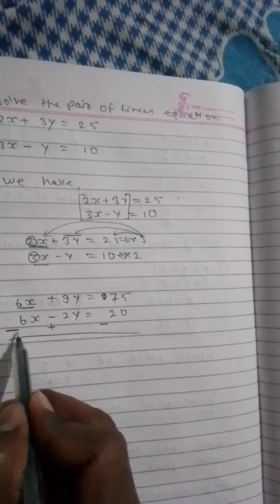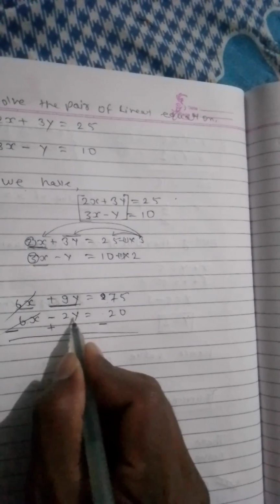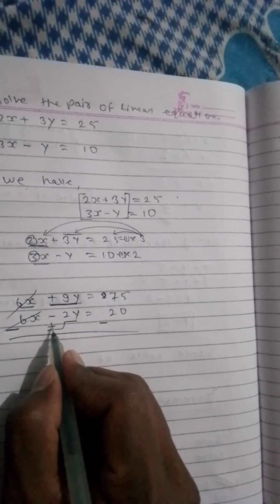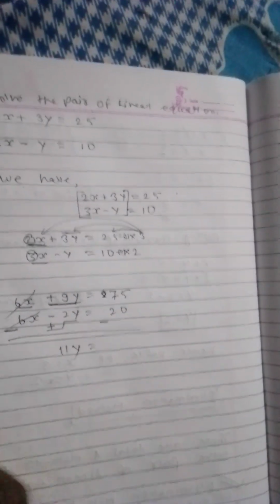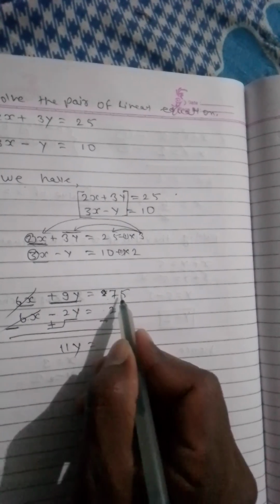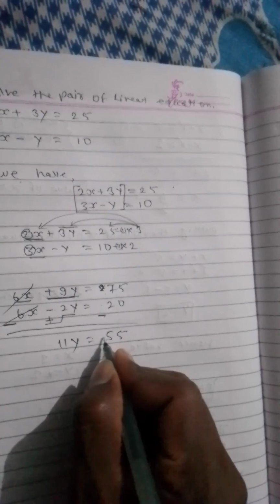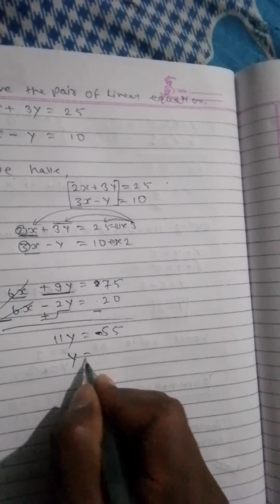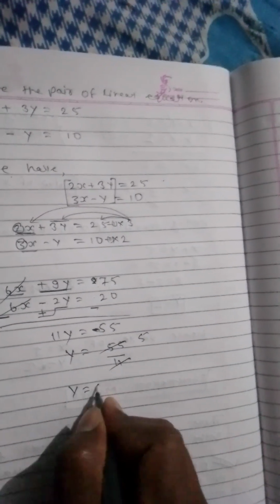Now this is 6x and this is minus 6x, so it will be cancelled. This is plus 9y and this is not minus 2y, this is plus 2y. Okay, forget about this sign now, we will value this sign. So 9y plus 2y is 11y, this is positive 75, this is negative 20, what will happen? 55. Sorry. Okay, so y is equal to how much? 55 by 11. Okay, that is our value of y.